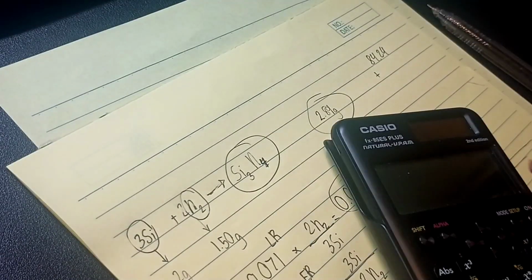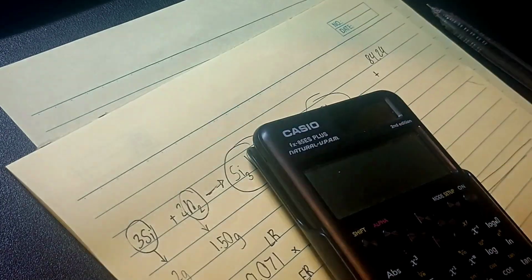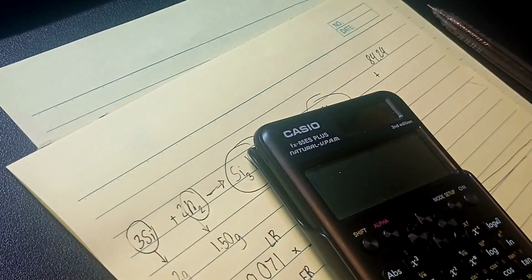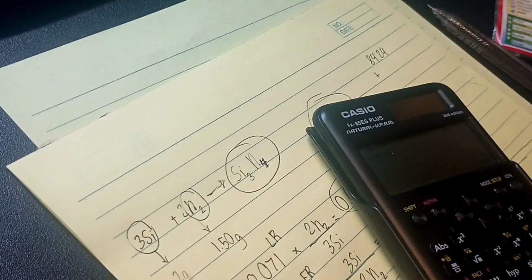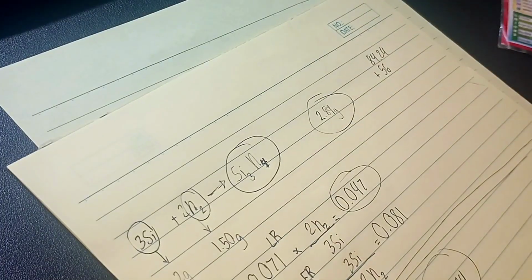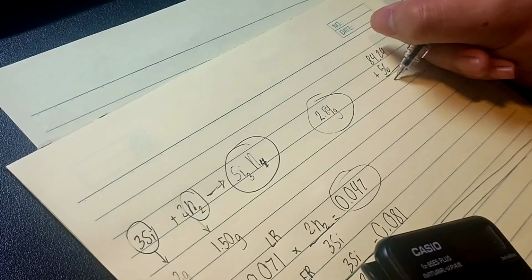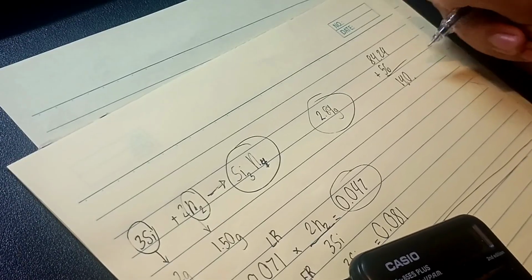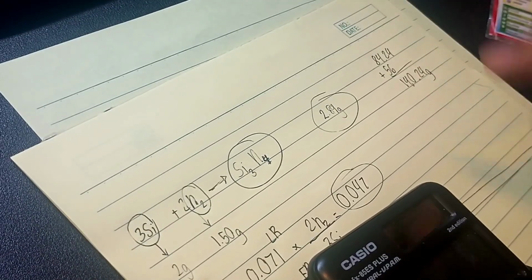So now you have to take the atomic weight of N4 over here, which is, let me check. Yeah. So it's 14 times 4, which is 56. So now you just add those together. 84.24 plus 56 will add up to 140.24 grams.